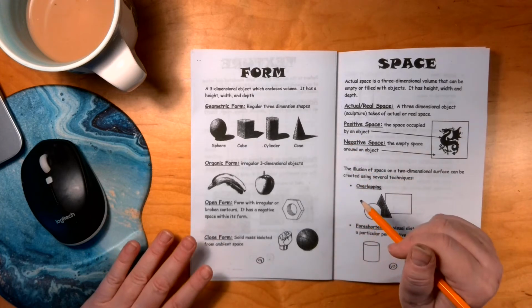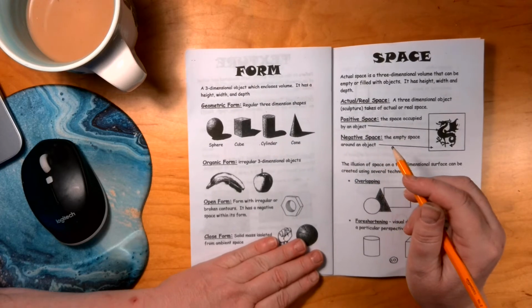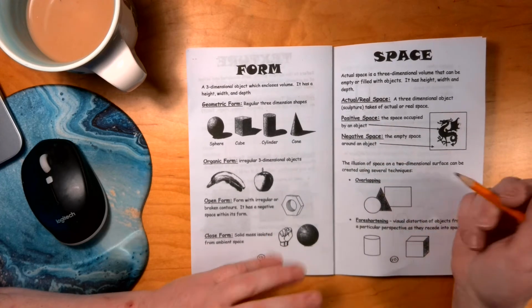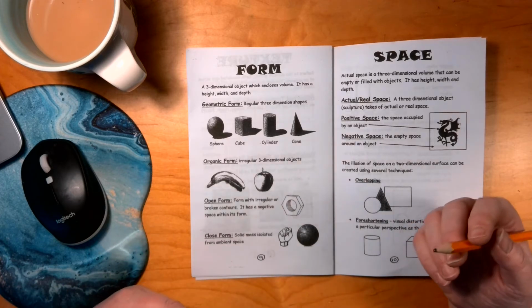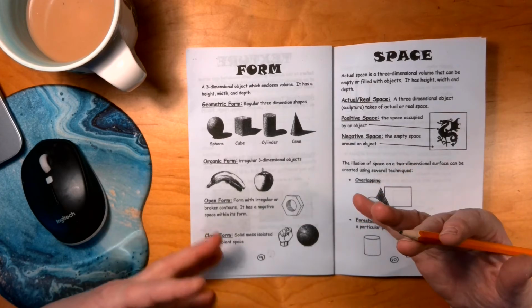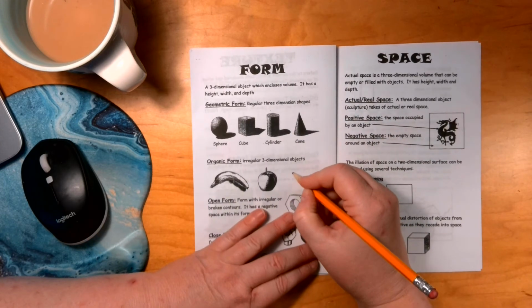For organic forms, these are irregular three-dimensional objects. So almost anything from nature is going to fit into this category. So, I mean, look outside your window. If you're seeing an acorn or a tree or even an animal or a human, these are going to be organic forms.